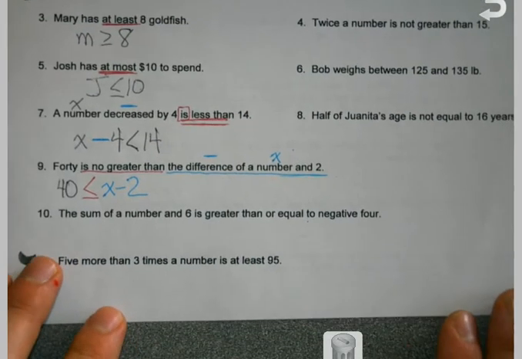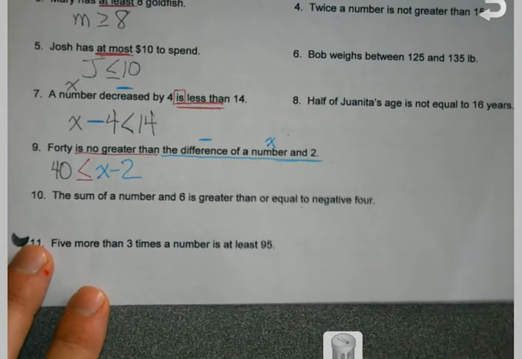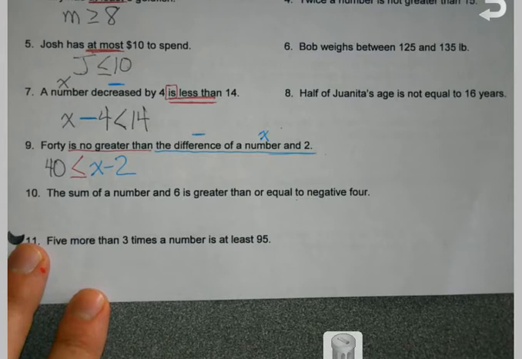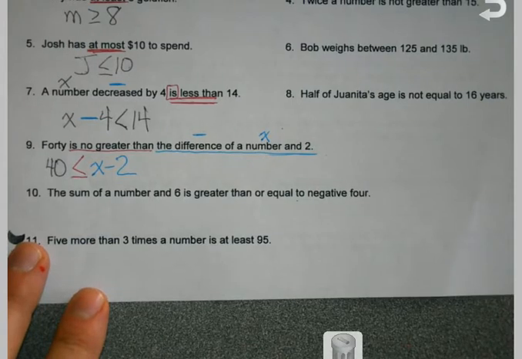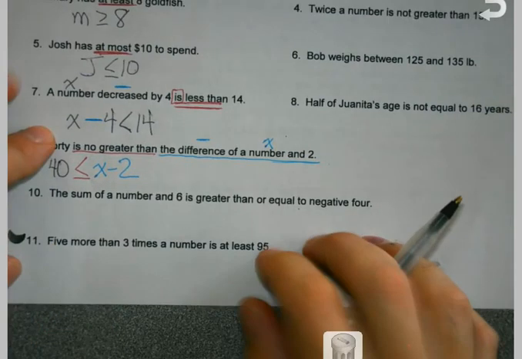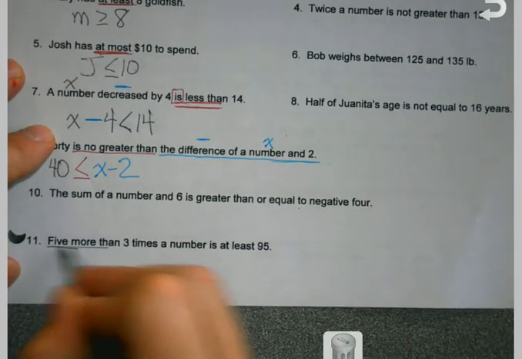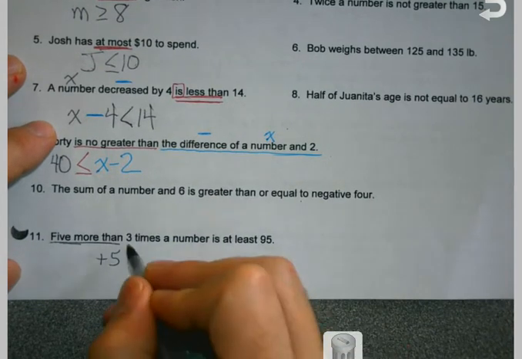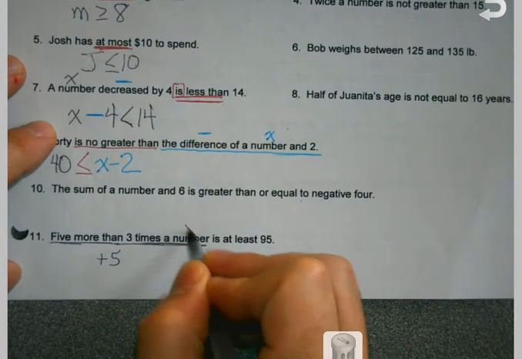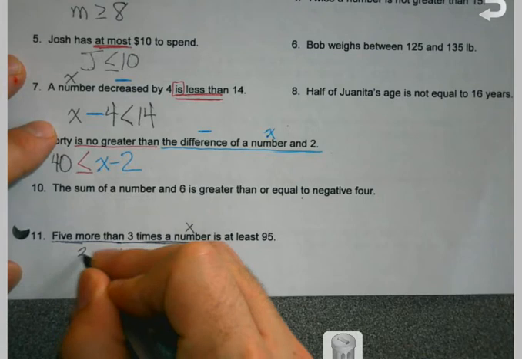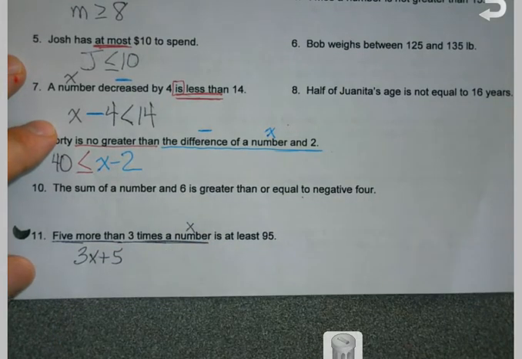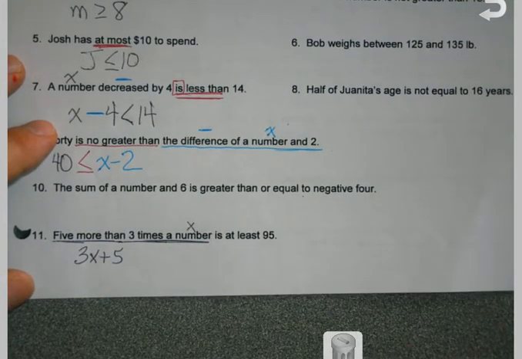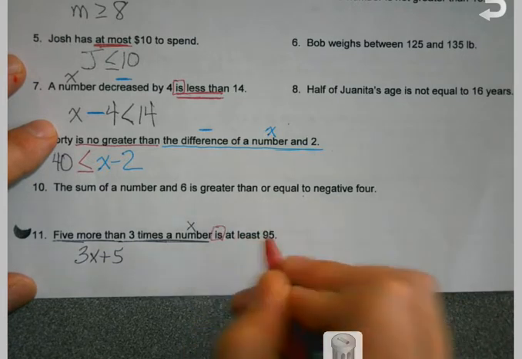Last one on this side. And again, you've got to keep getting used to the words. If that's the struggle for you, just keep the note sheets out. That's all you've got to do. So let's see. 5 more than, okay, so I'm adding 5 to something. 3 times a number. Now, I can write that as 3x plus 5, or I can even write 5 plus 3x. Okay, they're the same. There's that "is" word again.